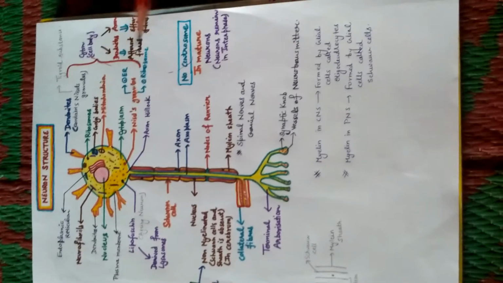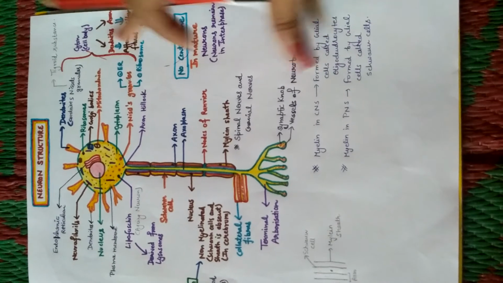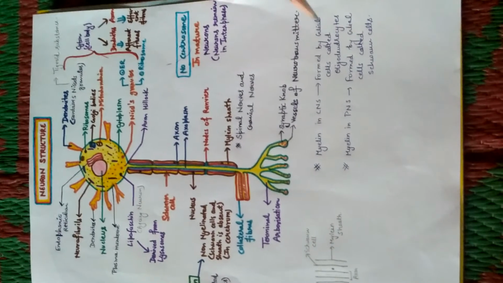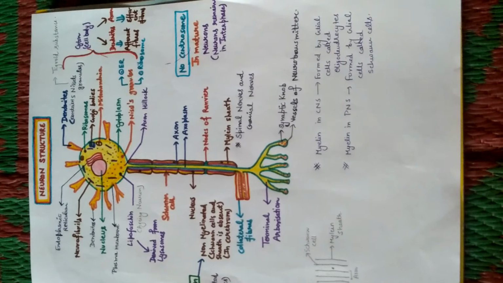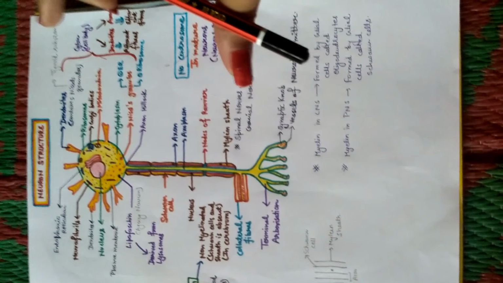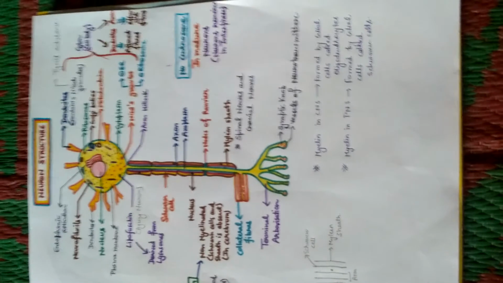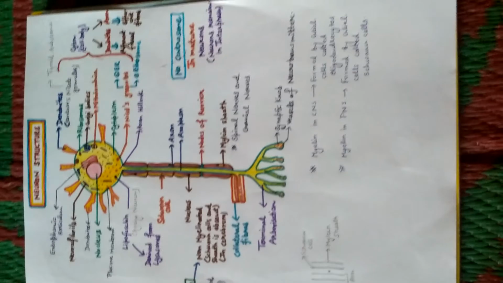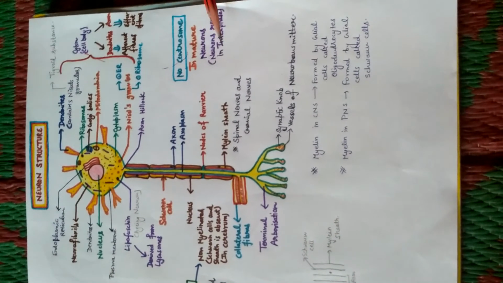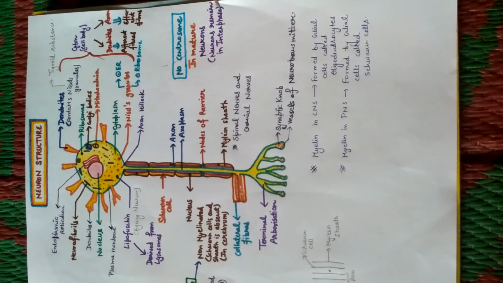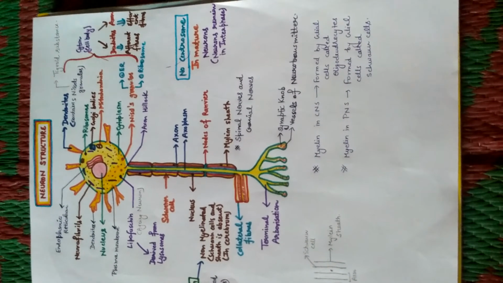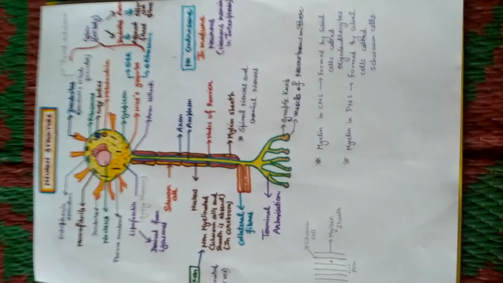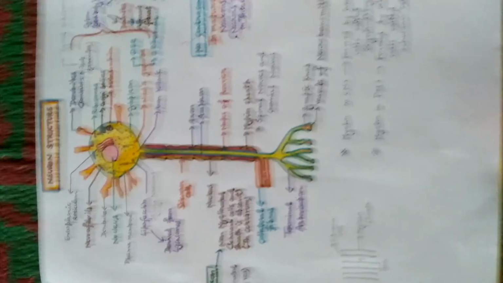One important thing about the neuron is that in the neuron there is no centrosome or centriole, because a mature neuron has no ability to divide further. That's why in a mature neuron there is no centrosome and no centriole, and that's why the neuron remains in interphase. It never goes into the mitotic phase because the neuron doesn't have the ability to divide again. So this was the whole structure of the neuron.